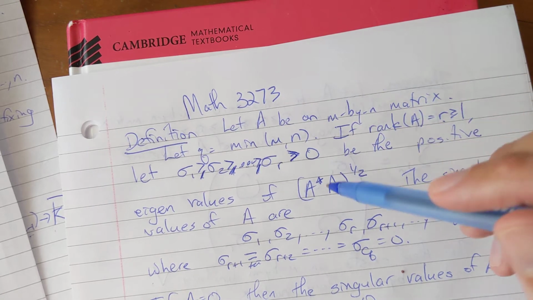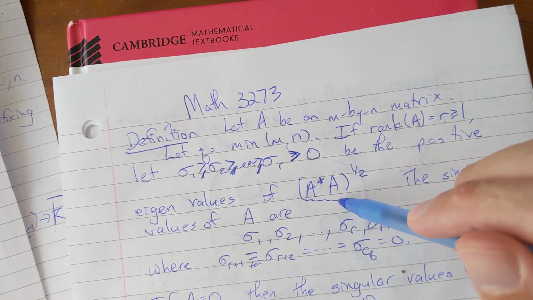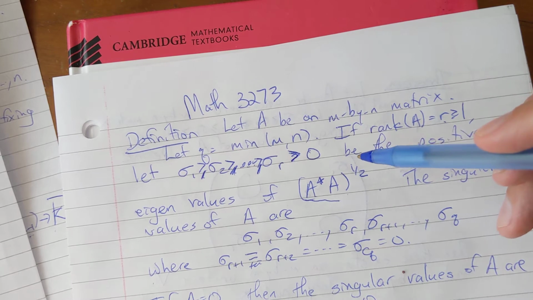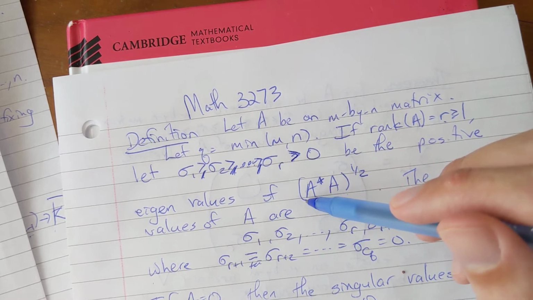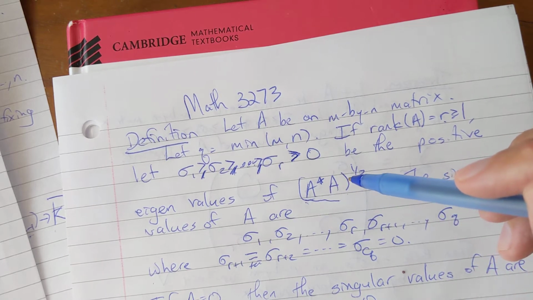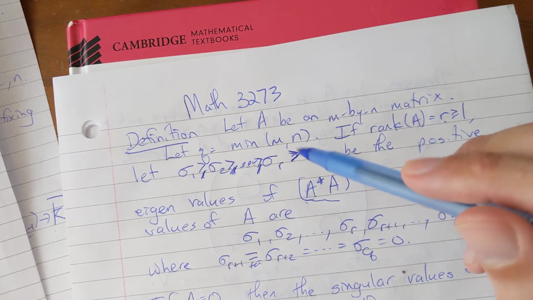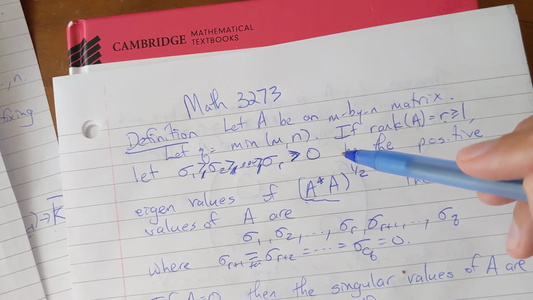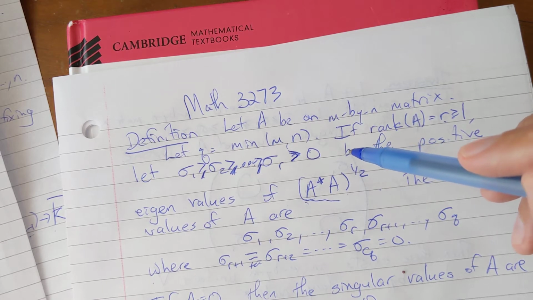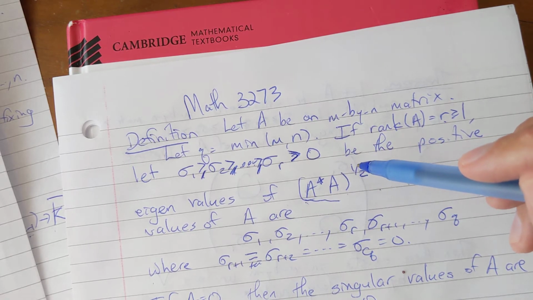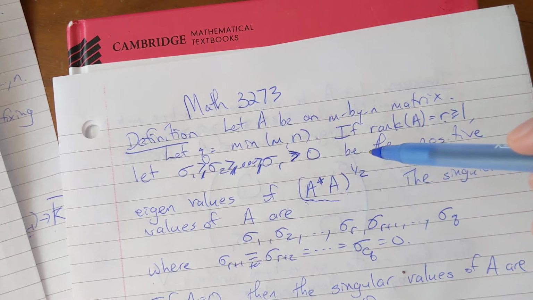And now let's look at A star A. That is an N by N matrix. And in fact, you can show that A star A is positive semi-definite, so we know it has a square root by assignment 4. And we'll just call the positive eigenvalues of A star A to the 1/2.